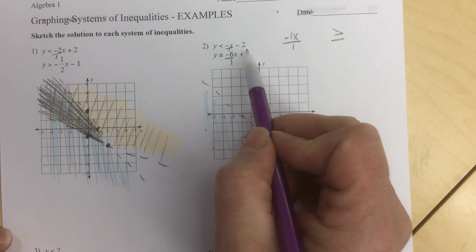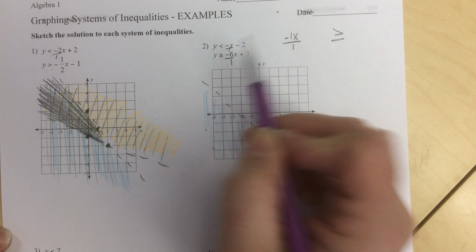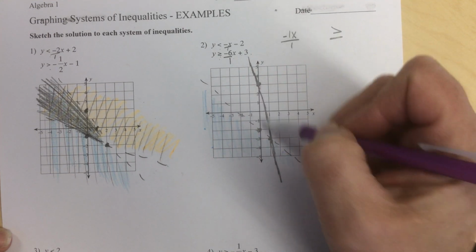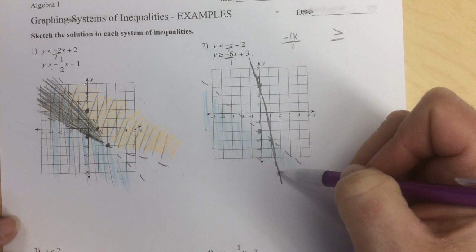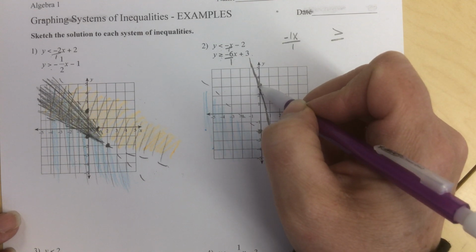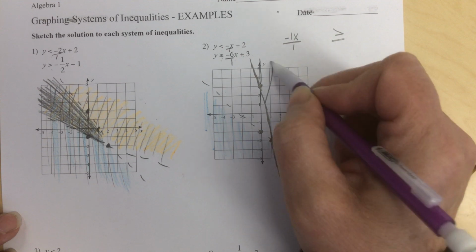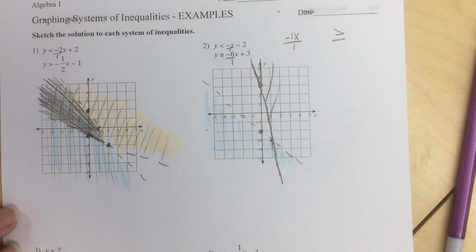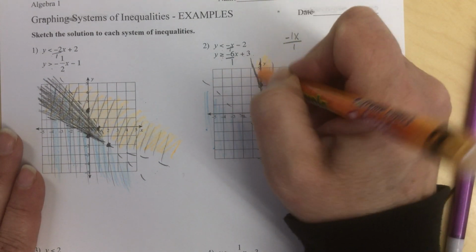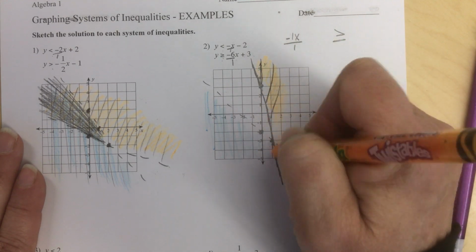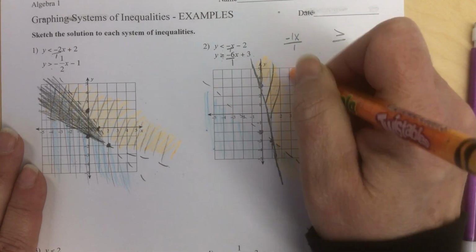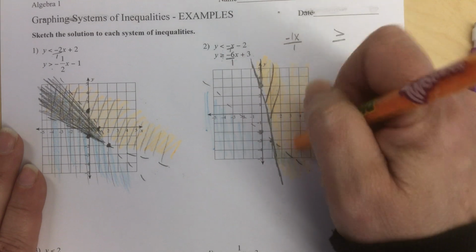Then we need to shade above it. So it's hard when a line is really steep to tell what's above it or below it. If you put your pencil one place on the line and go straight up, that's above it. So anywhere on the line, and then you can see, oh, that's the right-hand side. So all of this is above that line.